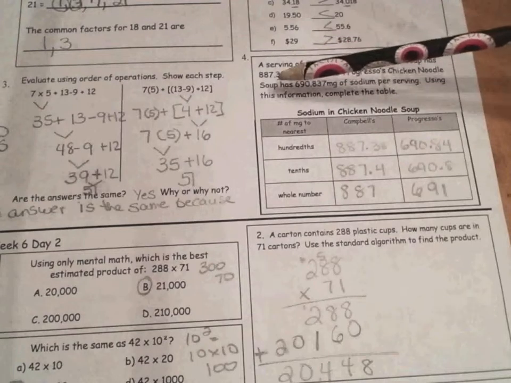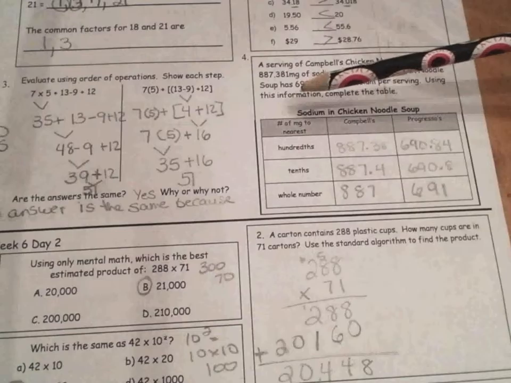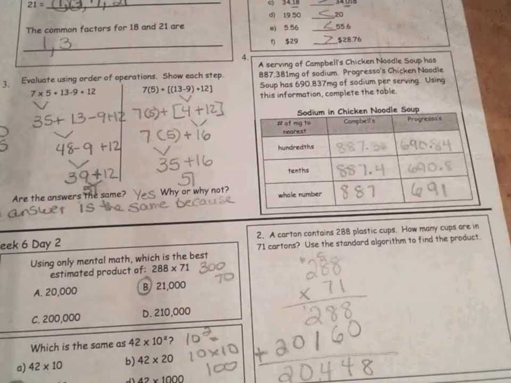I circled my whole number, underlined the 3. That doesn't change the value of the 7, so it's 887. This is an 8 in the tenths place, so I round this, add 1, and I get 691.